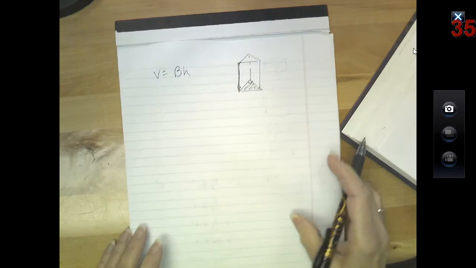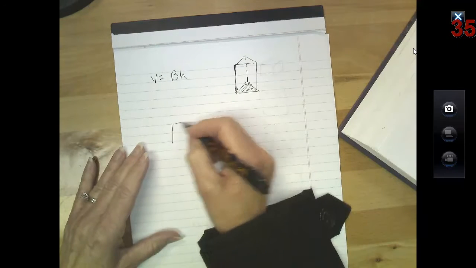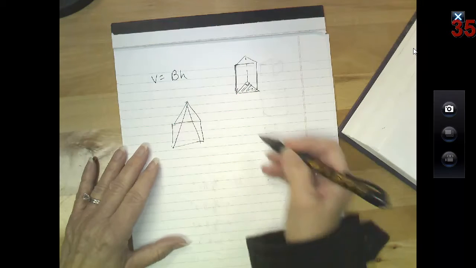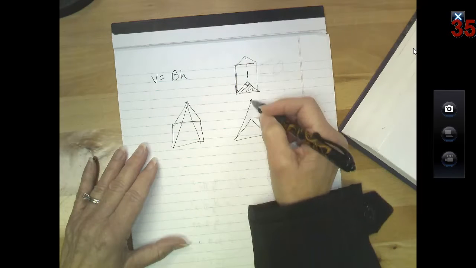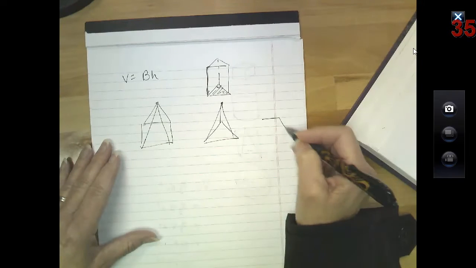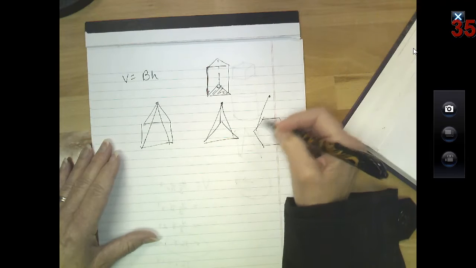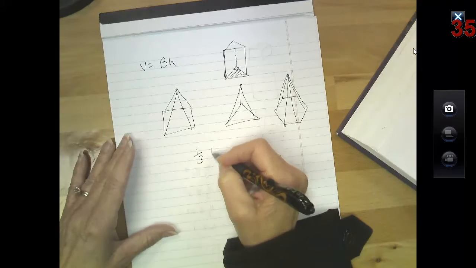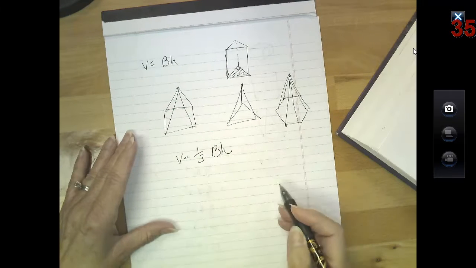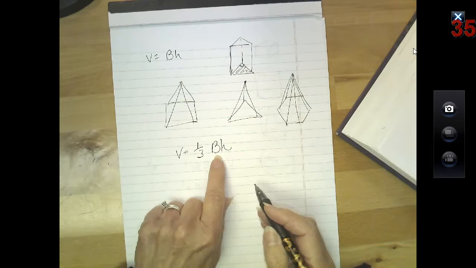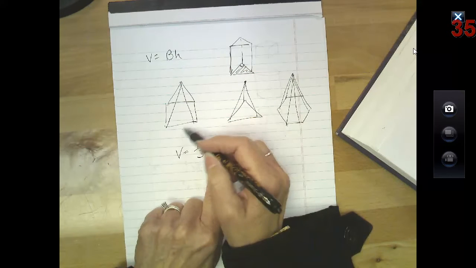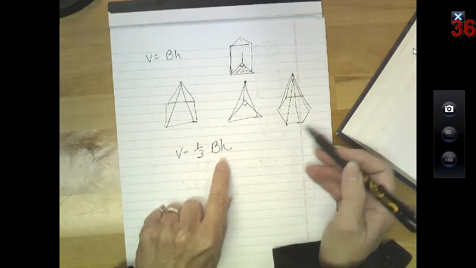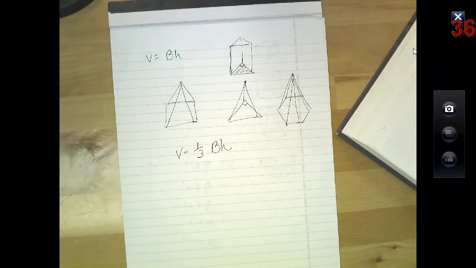Then pyramids, they're like different shapes. You might have a square at the bottom. You might have a triangle at the bottom. You might have a hexagon at the bottom. Okay, it doesn't matter. You have to get 1/3 of the area of the base times the height for a pyramid. Okay, so the area of the base, this one's a square, so you'd have to have numbers there. This one, you'd have to get the area of the triangle, then multiply it times height, and then take 1/3 of it. Same thing over here. And I'll tell you how to do it.